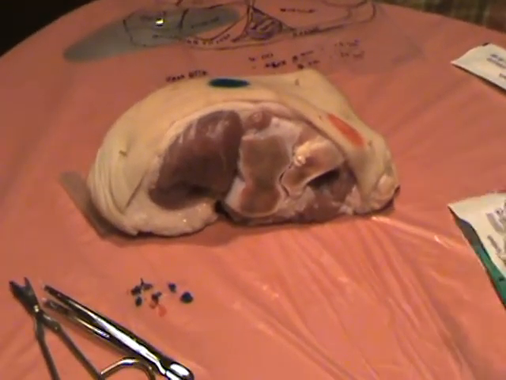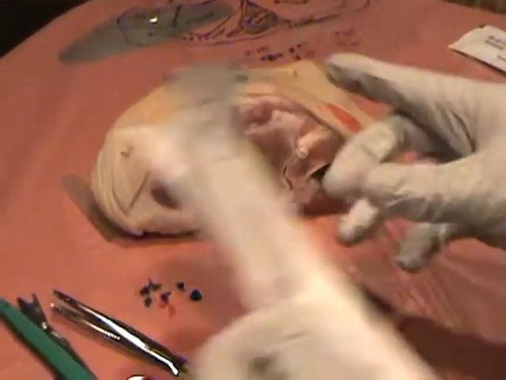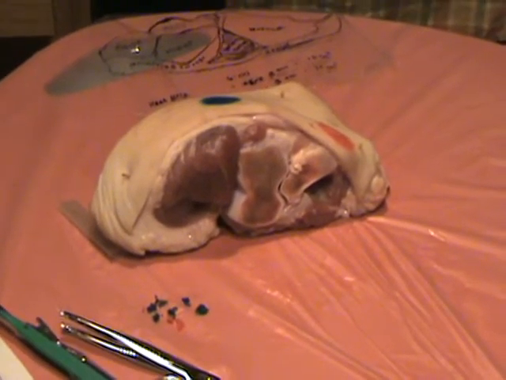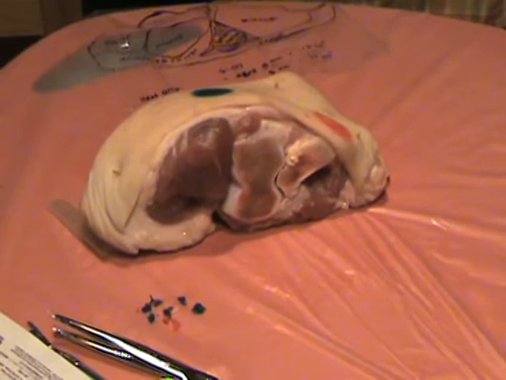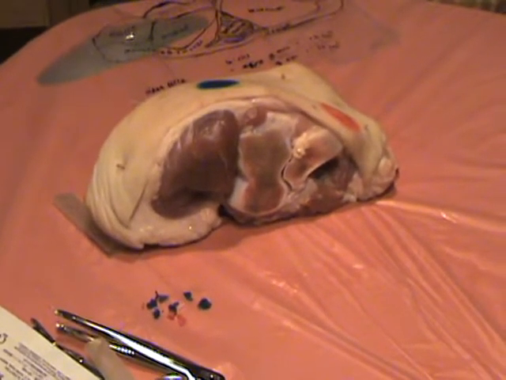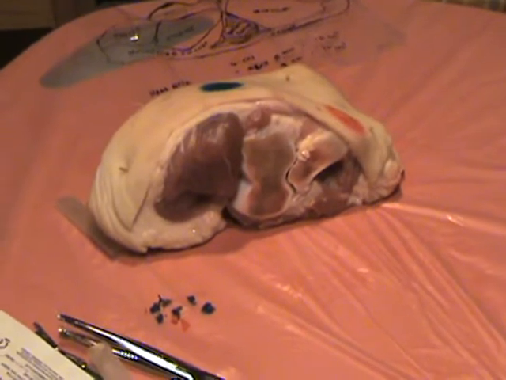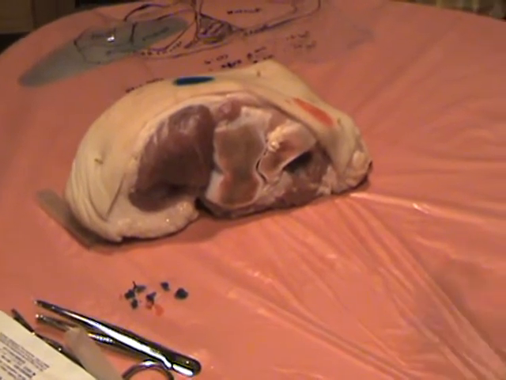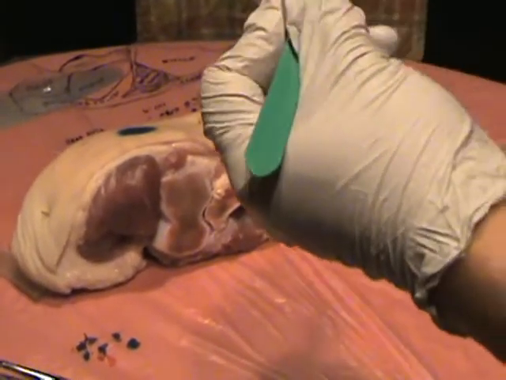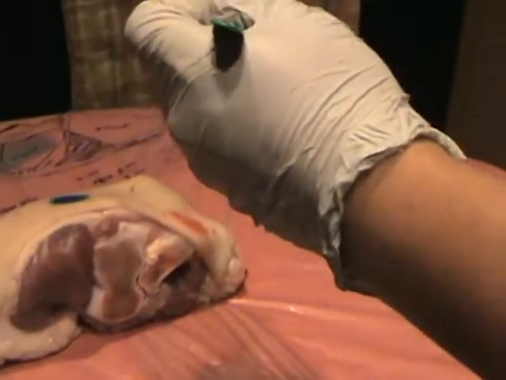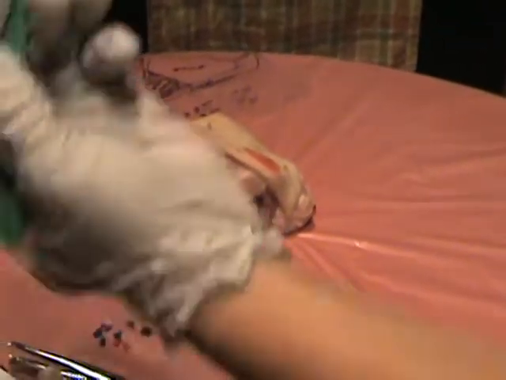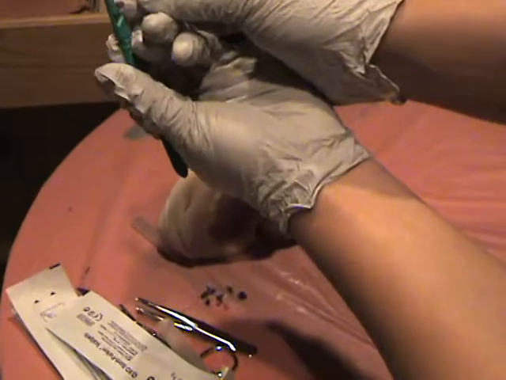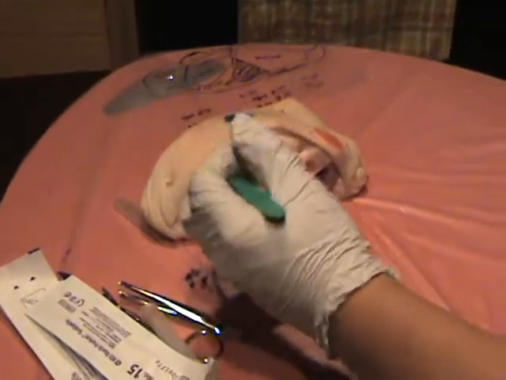Next will be cross hatching. We'll be using number 15, and still my dominant hand will be my left hand. And so the scalpel will be firmly on the first web space. It's gonna be held like a pencil. And the one that should be cutting over the blue spot over here is the curve of the blade, not the tip. So we have a better control.